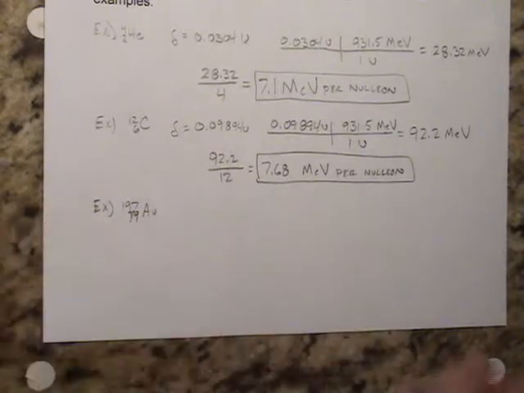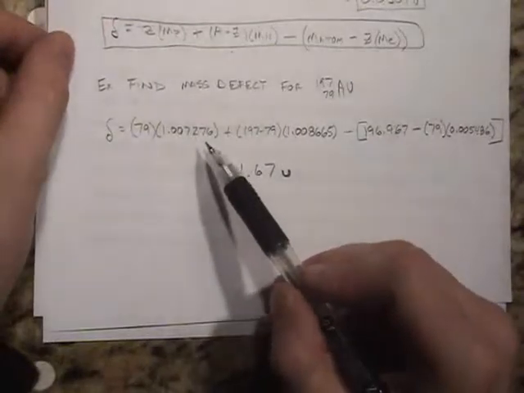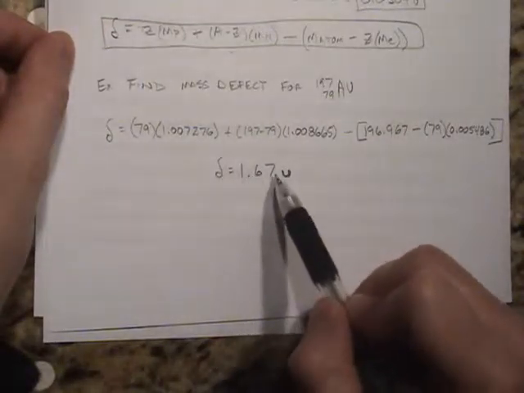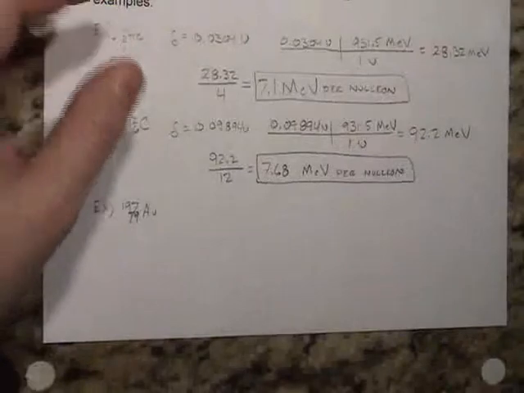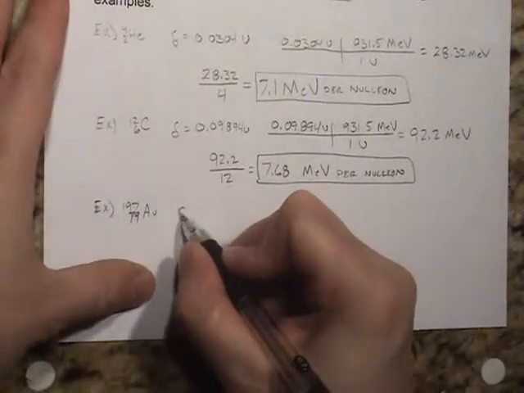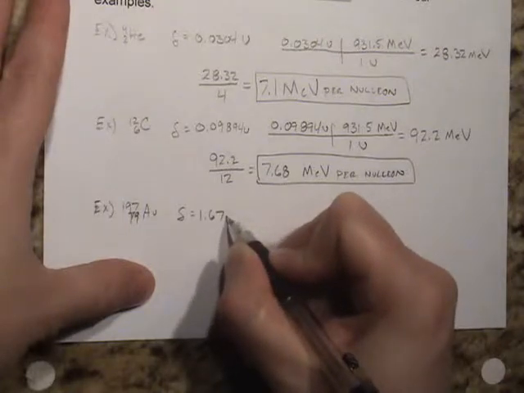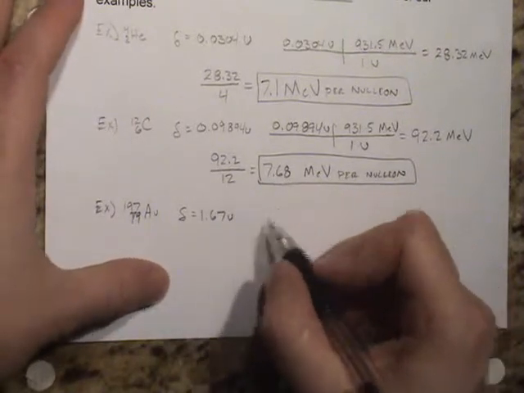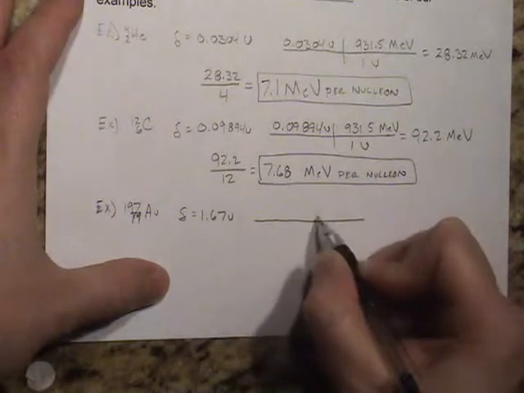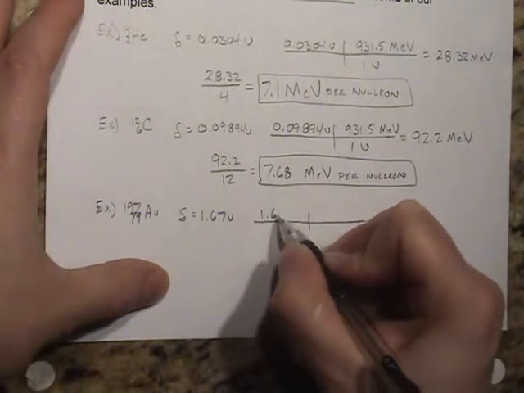So let's look at one last example, and that is now we found the mass defect of the gold nucleus to be approximately 1.67 U. So delta is equal to 1.67 U. So our first step is to convert that into energy.